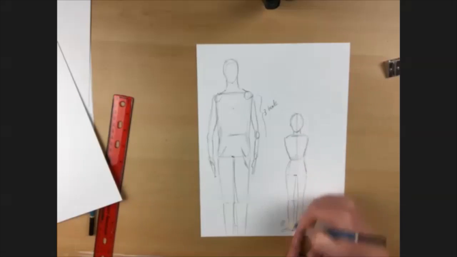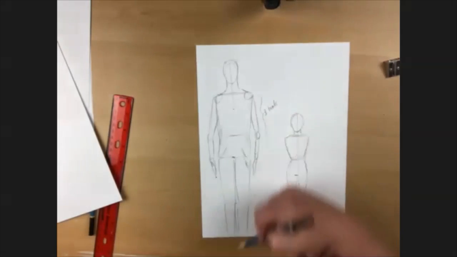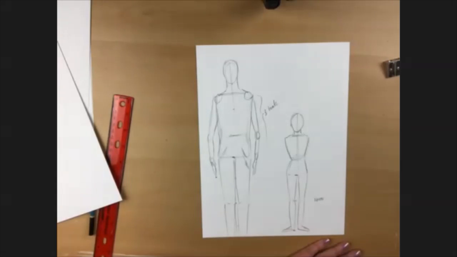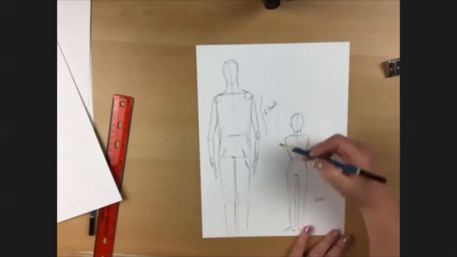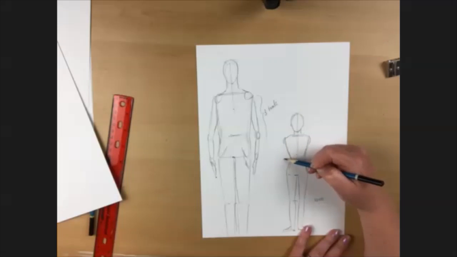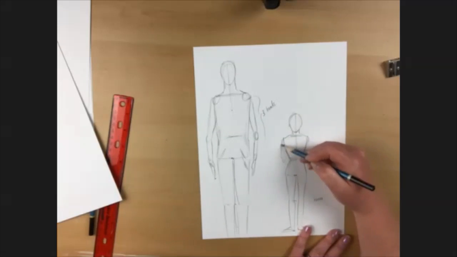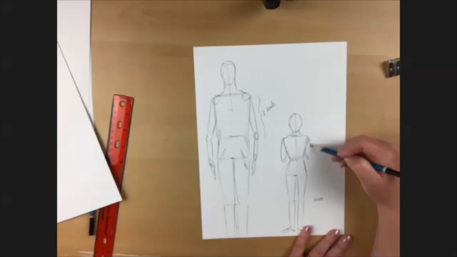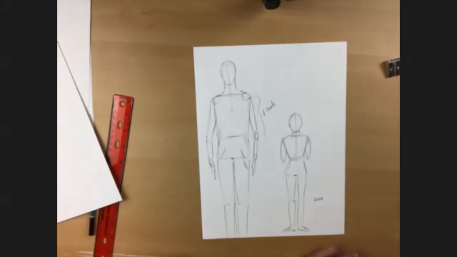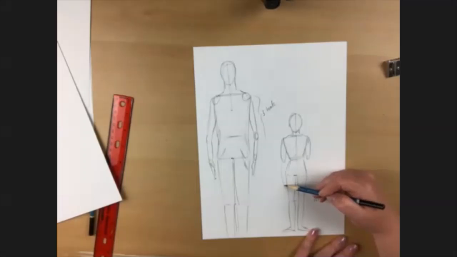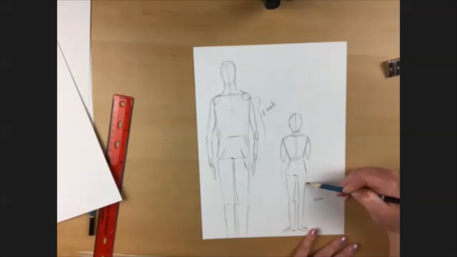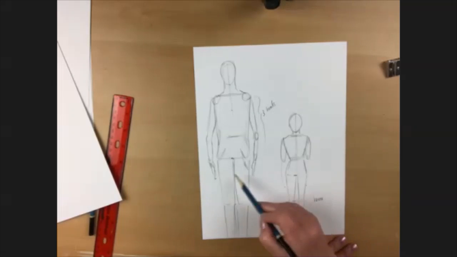And you can give yourself some of these lines if you want to, okay? And their elbow is going to be right here as well. And the tips of their fingers are going to come right down to their thigh, just like this one.